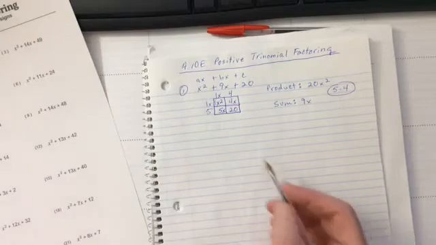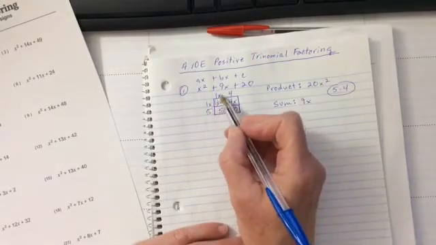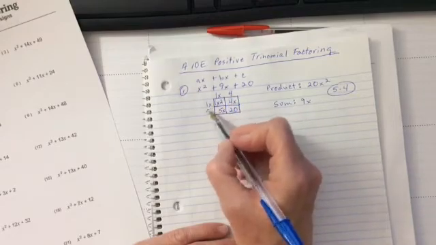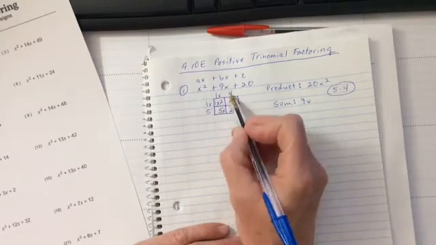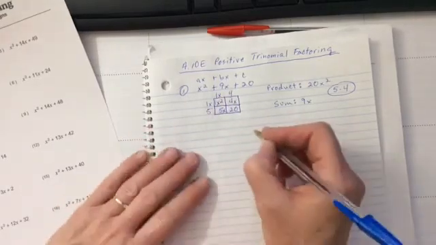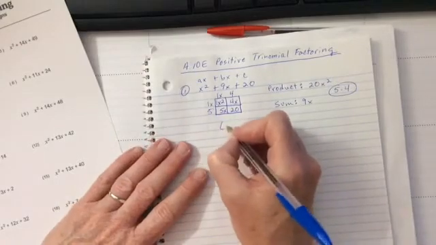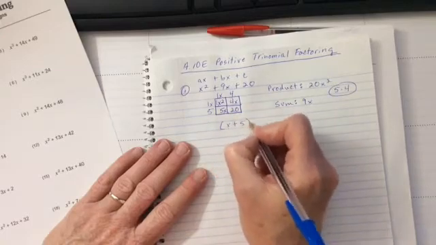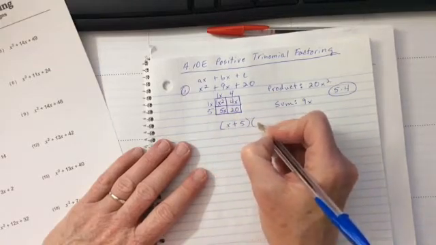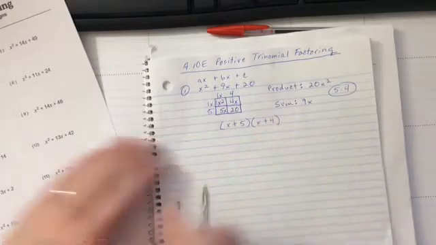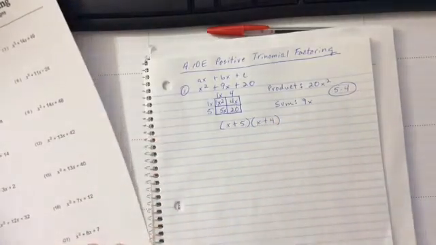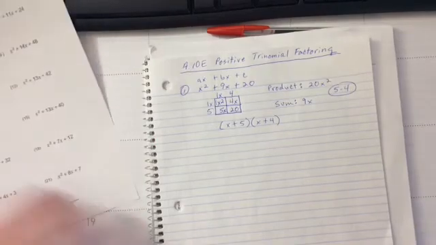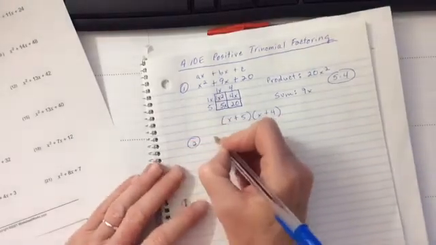So, like I said, it's a multiplication table, so x times x is x squared. X times 4 is 4x, 5 times x is 5x, and 5 times 4 is 20. So we built our table, and now we can write our factor, which is, I'll just go down and then over, x plus 5 and x plus 4. And by the time you're finished with this worksheet, you're going to be able to do this stuff in your head, and you're not even going to have to write a box.